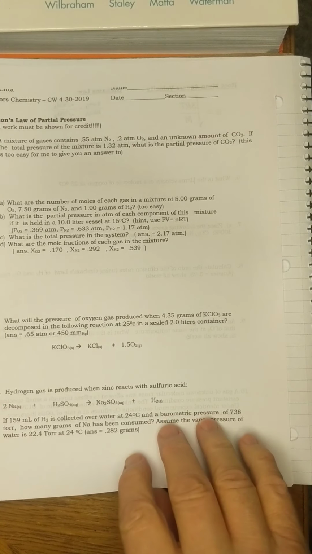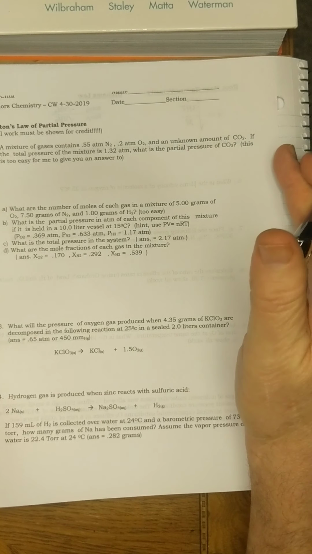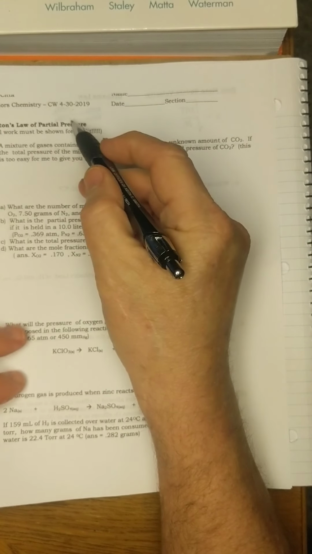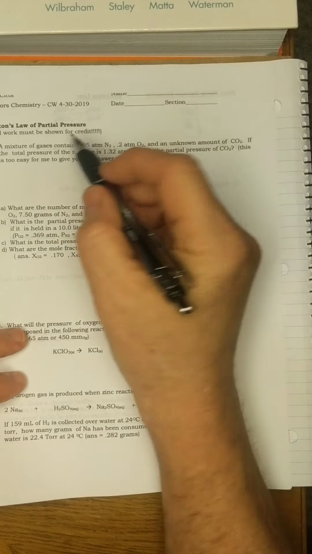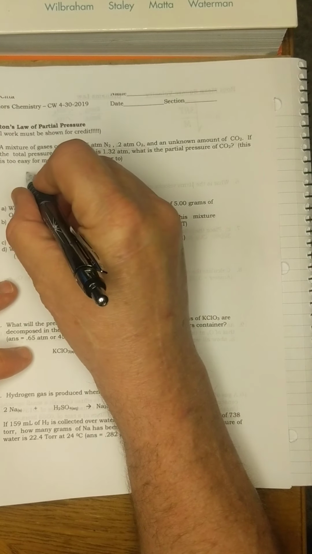I'm going to use this worksheet as a home worksheet I'm going to give you in this video. The first problem is on Dalton's law of partial pressures, and it gives you a mixture of gases. So you just have to use Dalton's law on this.